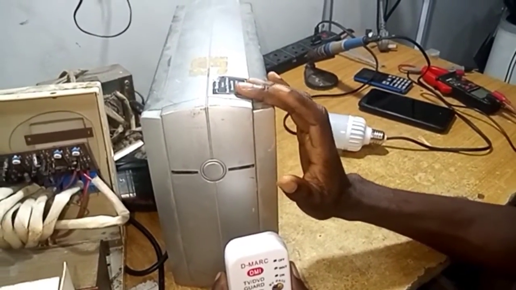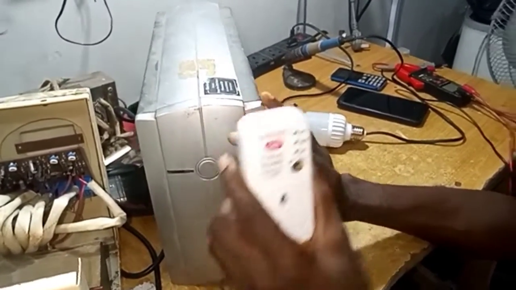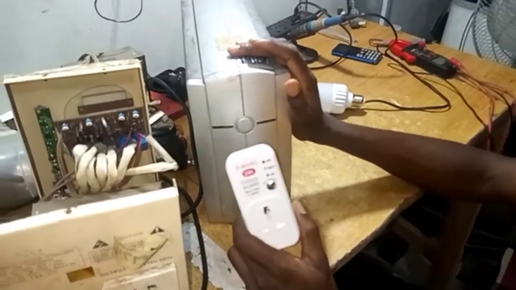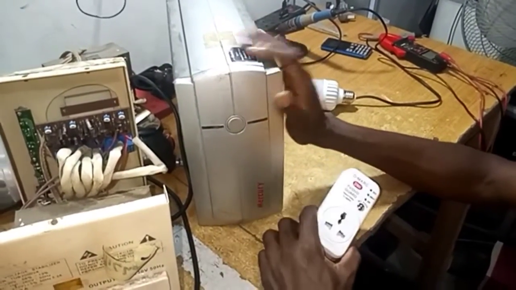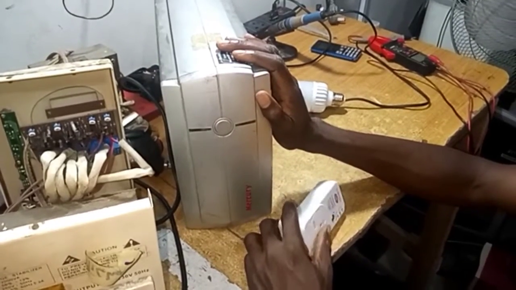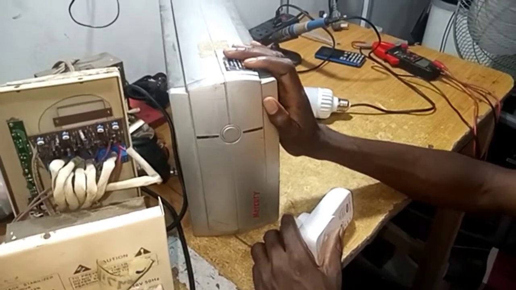Now, there's one more use people have for it. They use it as a power surge protector. There are some fluctuations that come into your house, and a UPS helps to control those fluctuations also.